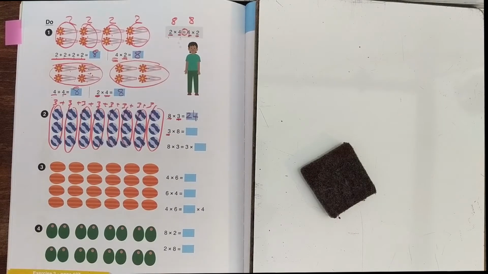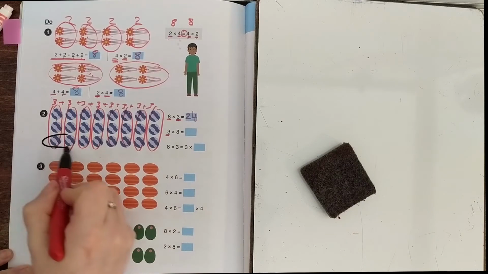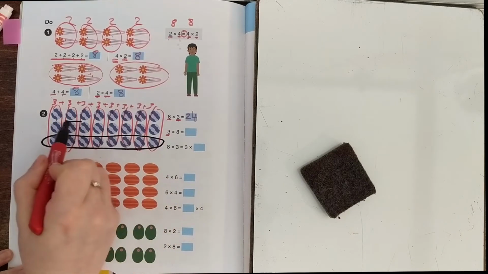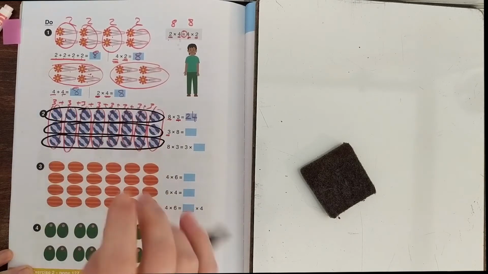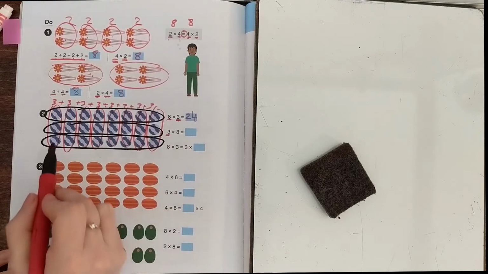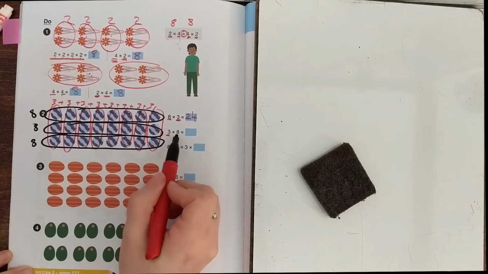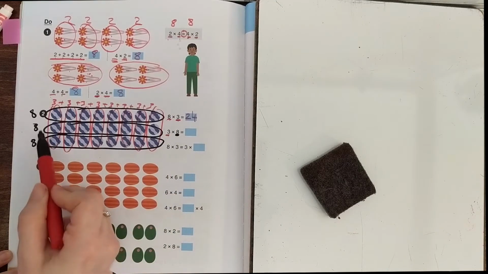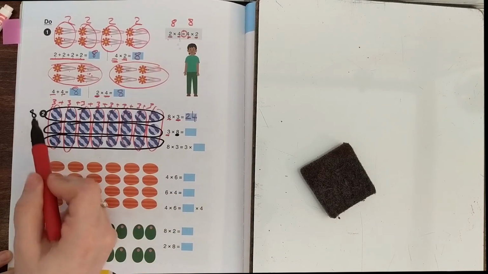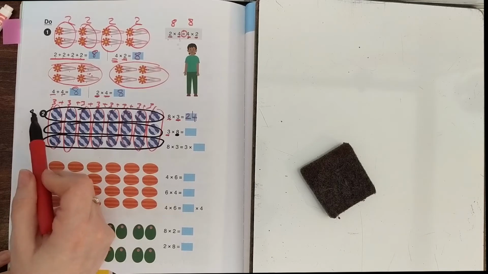Let me change my marker so I can show you the 3 separate groups. I could have said this is group 1, this is group 2, and this is group 3. 3 groups. Inside of each group, I have 8. So this time I would count by 8s. I would say 8, 16, 24. Or I would add them up, right? 8 plus 8 is 16. 16 plus 8 is 24.